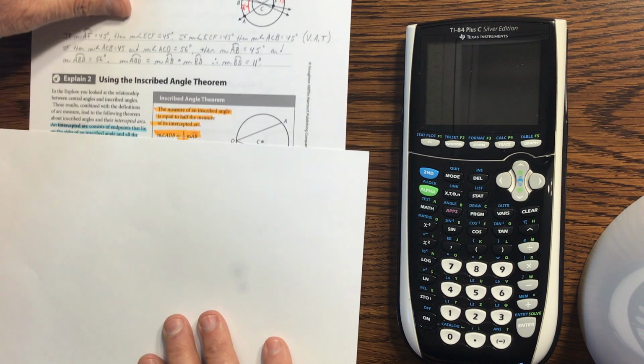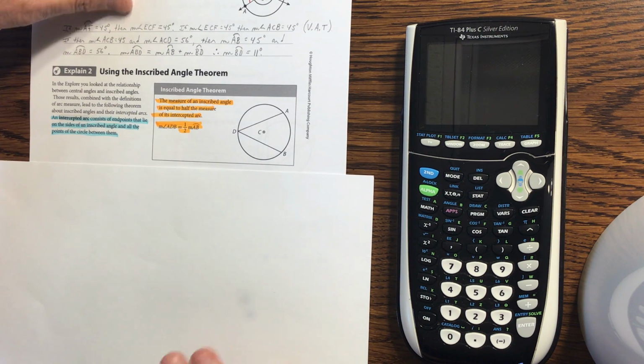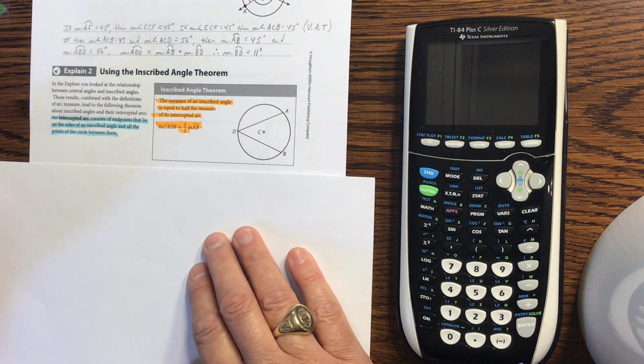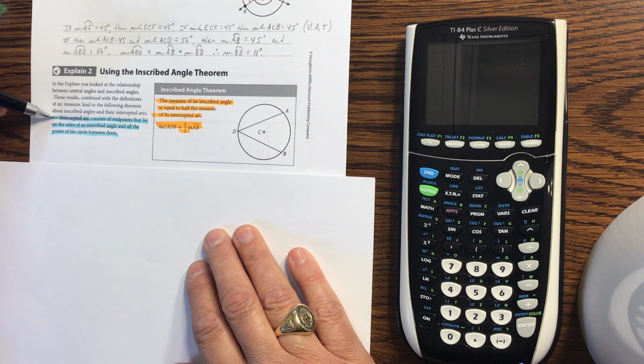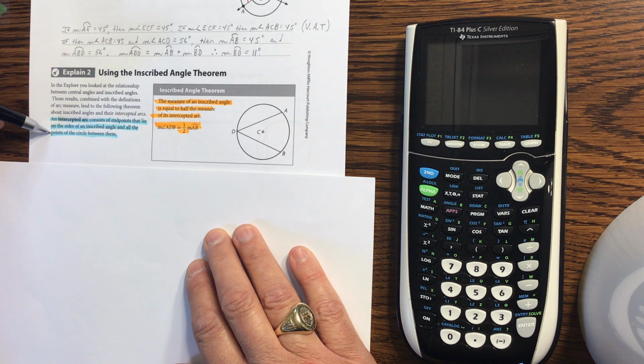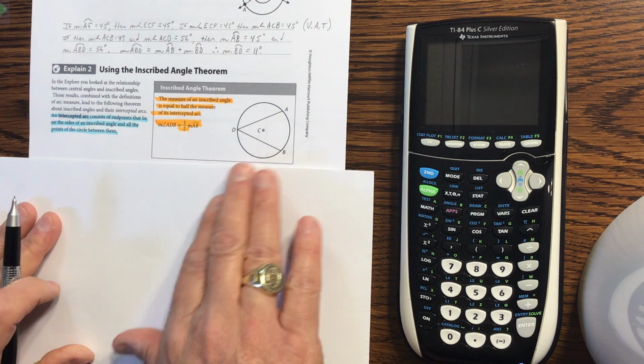Now let's go to the bottom part. The next part is, how do you use the inscribed angle theorem? We've already covered that. Once again, an intercepted arc consists of endpoints that lie on the sides of an inscribed angle and all the points of the circle between them. Well, here's what it means.